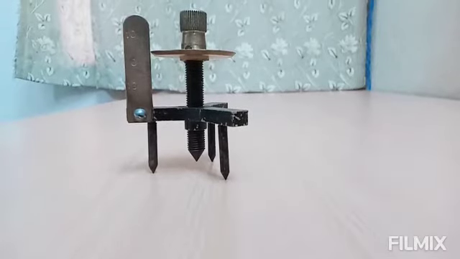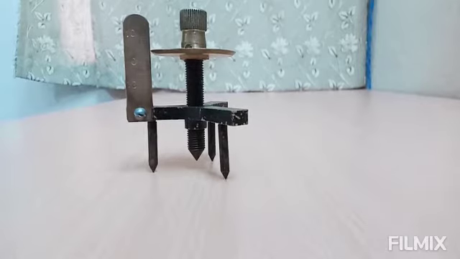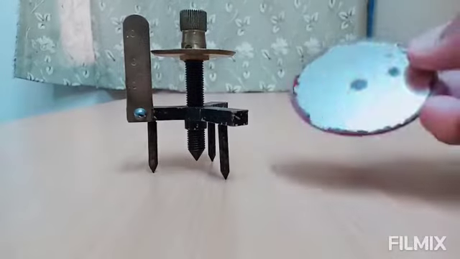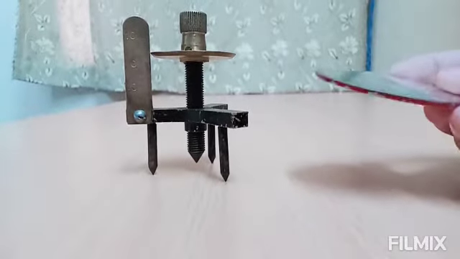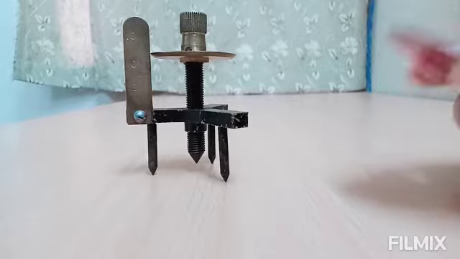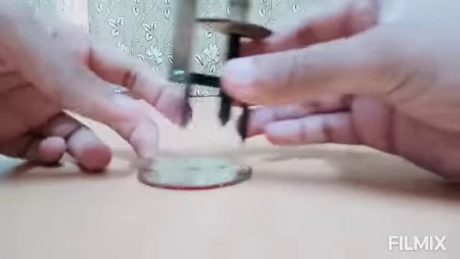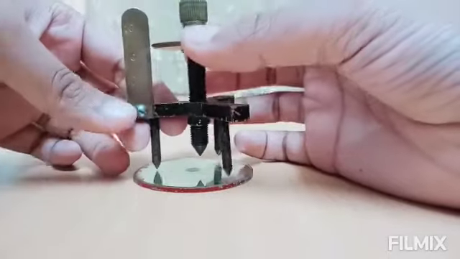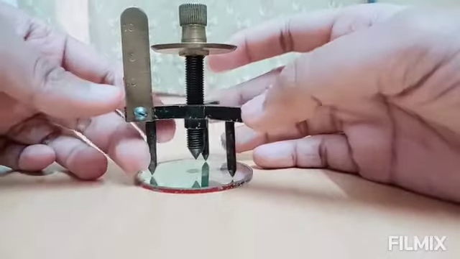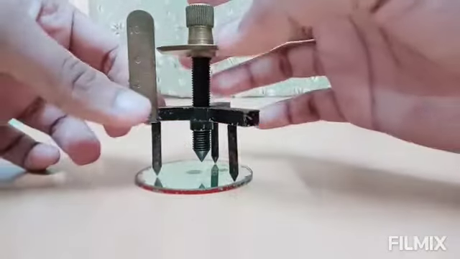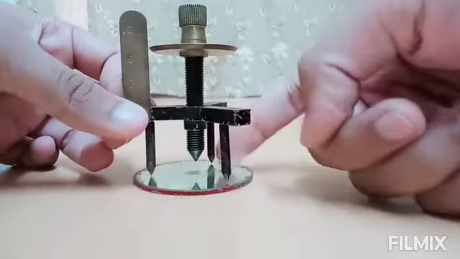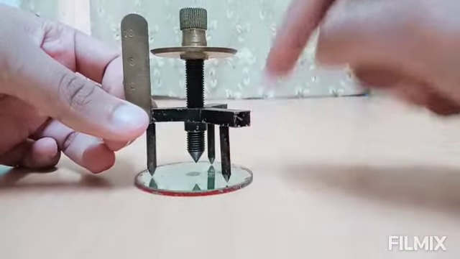Now we will measure the radius of curvature of a spherical surface with this spherometer. So now I am taking a convex mirror to measure its radius of curvature. Place this spherical surface under the spherometer and raise the screw enough so that we can place the spherometer on the spherical surface. Now rotate the circular disc so that the screw just touches the surface of the spherical mirror.